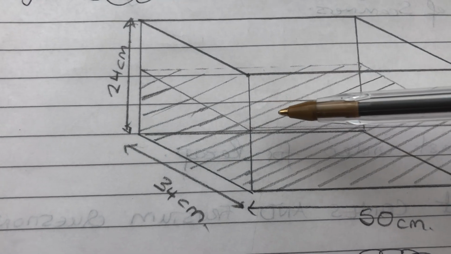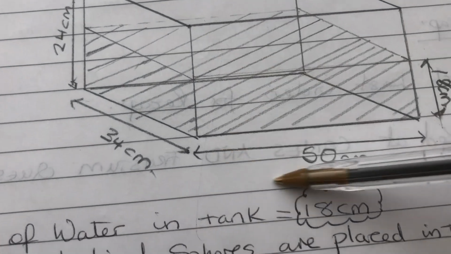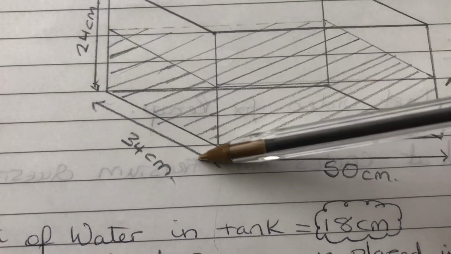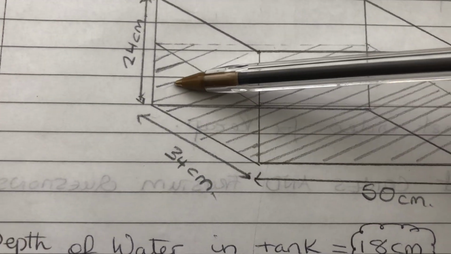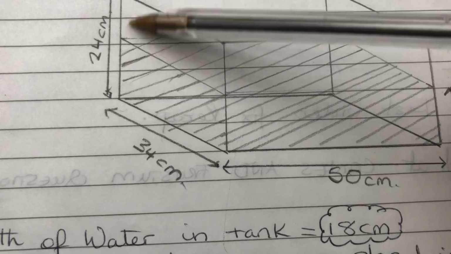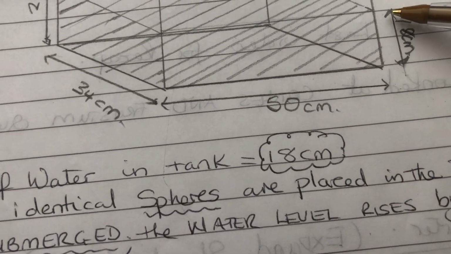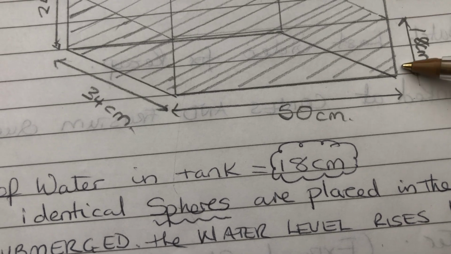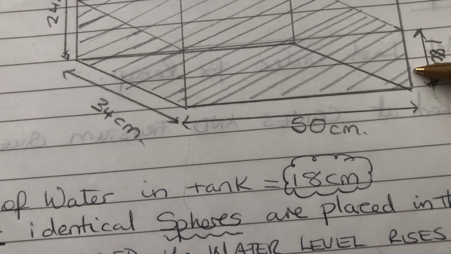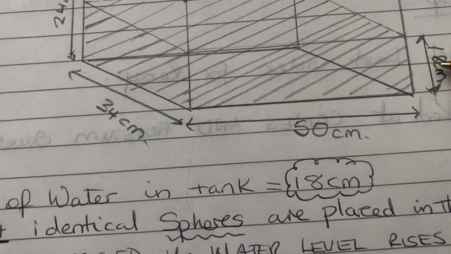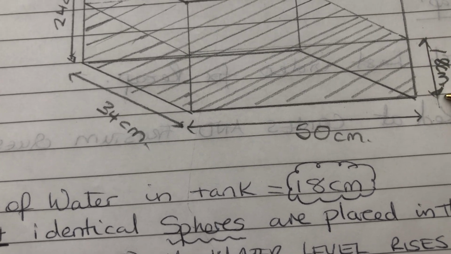can draw your own sketch. So the length is 50 centimeters. The width is 34 centimeters. The height of the tank is 24 centimeters. And the tank is filled with water. The water level is 18 centimeters.